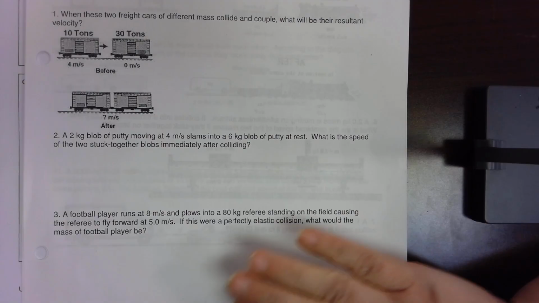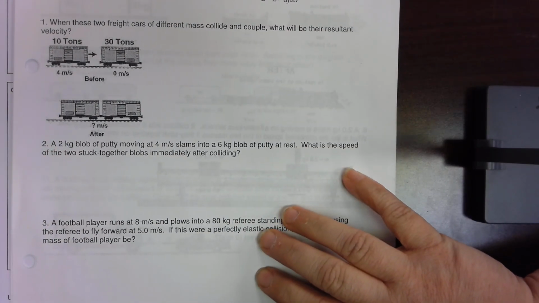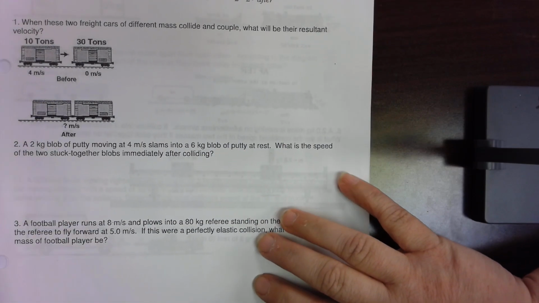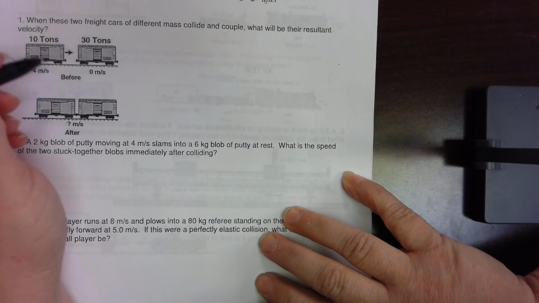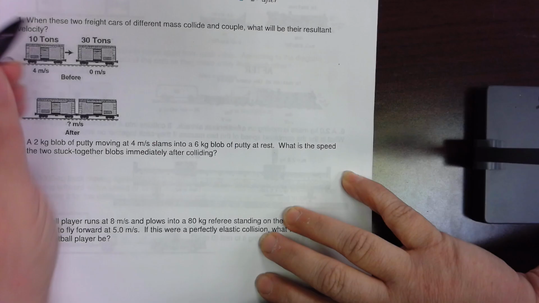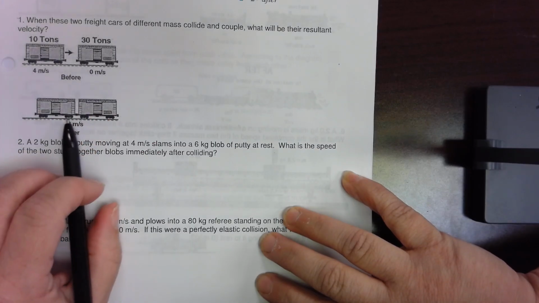When these two freight cars of different mass collide and couple, what will be their resultant velocity? Now, as we've been talking about elastic collisions, there's a little bit of difference here. In elastic collisions, we calculate each object's mass and velocity before and after.